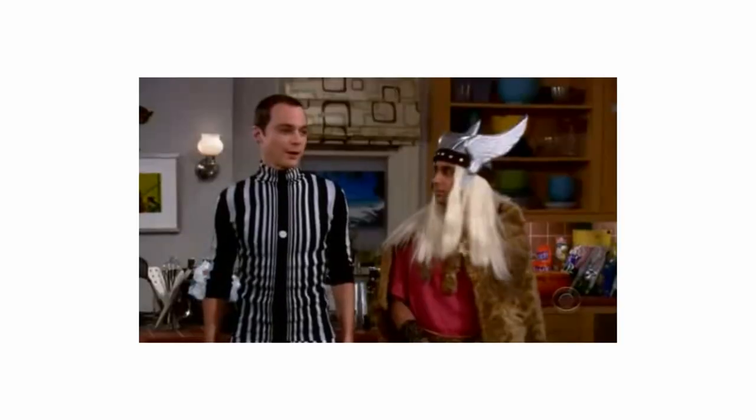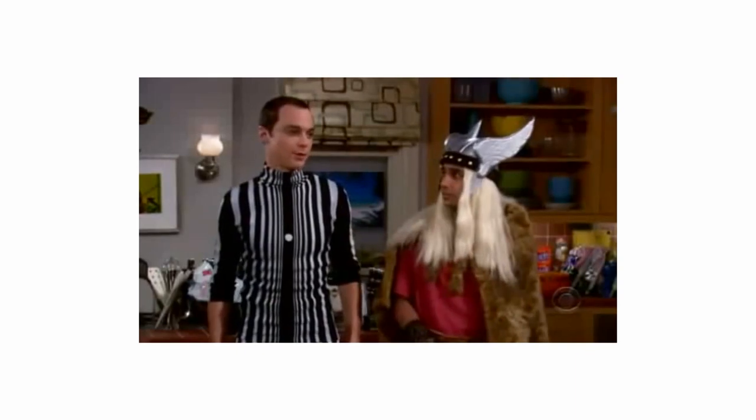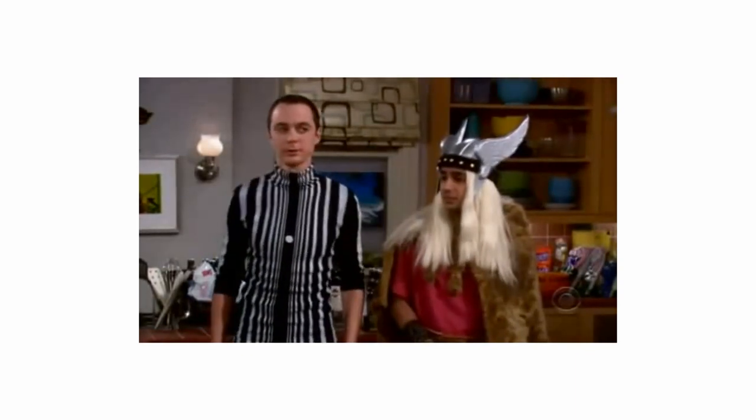The Doppler effect. In Sheldon's words, it's the apparent change in the frequency of a wave caused by relative motion between the source of the wave and the observer. The Doppler effect is perhaps best explained visually.